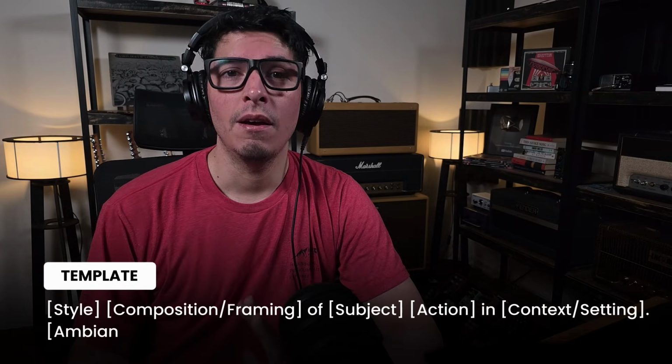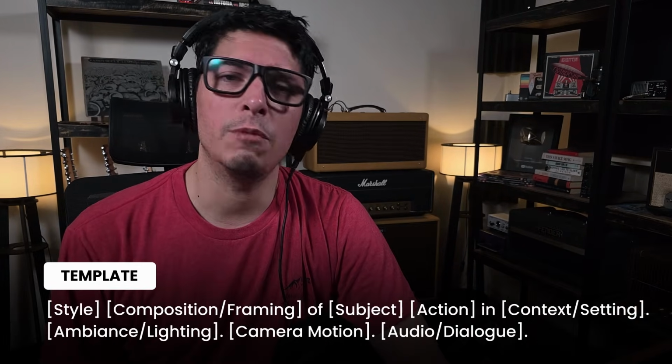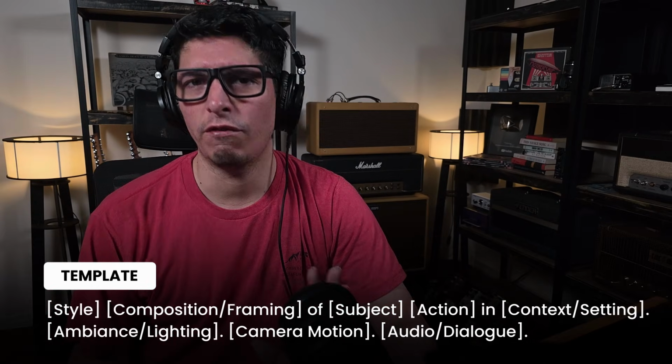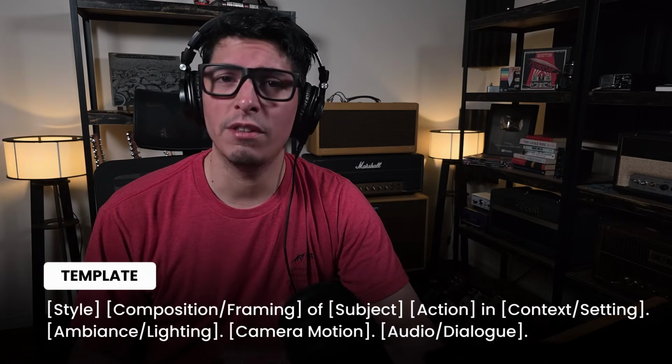So this is how the text-to-video works. It's just pretty simple. You have an idea, you create a prompt, and then you prompt away. How can you be precise when prompting? One way to do so is by using templates. You have a lot of different templates. Everyone likes to do it their own way.